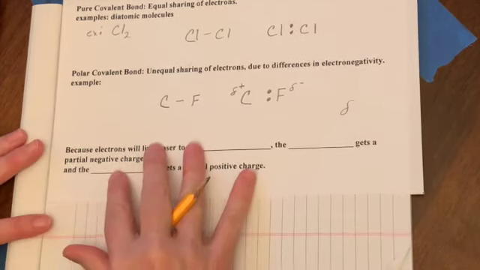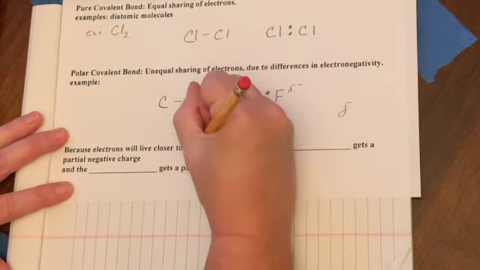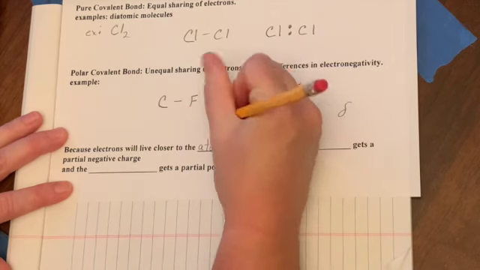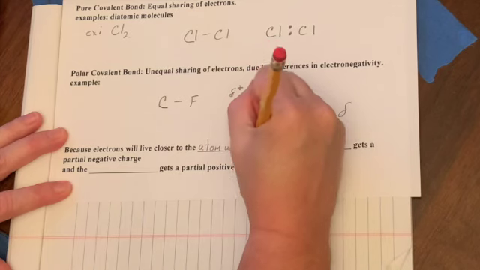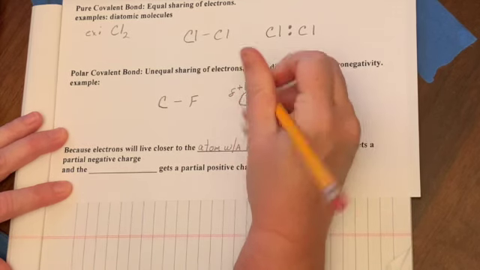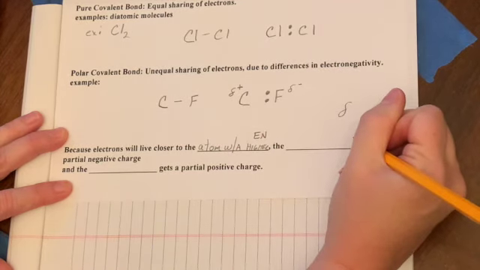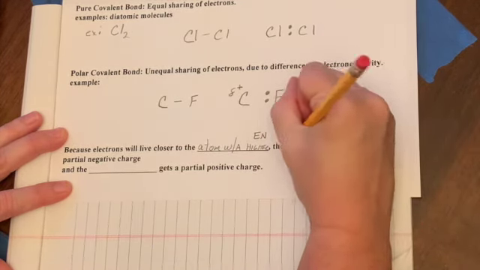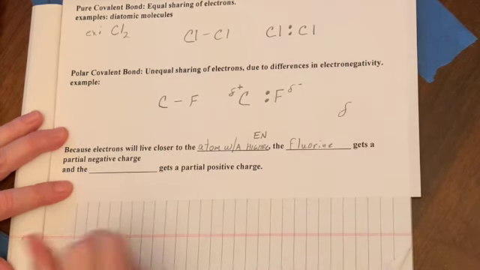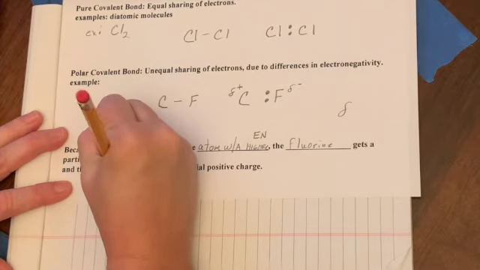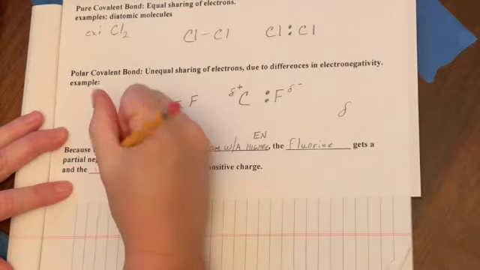So let's get this down in words. Because electrons live closer to the atom with a higher electronegativity, we abbreviate electronegativity EN, in this case the fluorine gets a partial negative charge, and the carbon gets a partial positive charge.